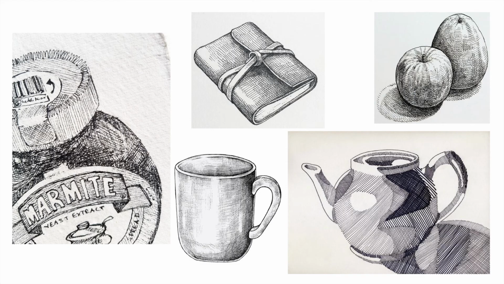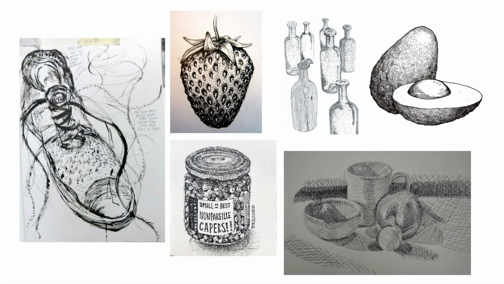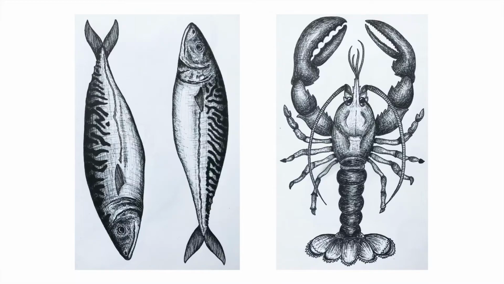Last week I showed you these examples of still life objects drawn and shaded using mark making techniques. So if you look at the shape of the object, all of the lines and the marks follow the shape. So the jar, the avocados, the shape of the shoe as well, and the dots on the strawberries. These were the examples that I created to show you.